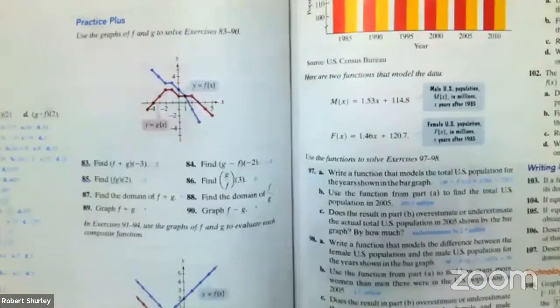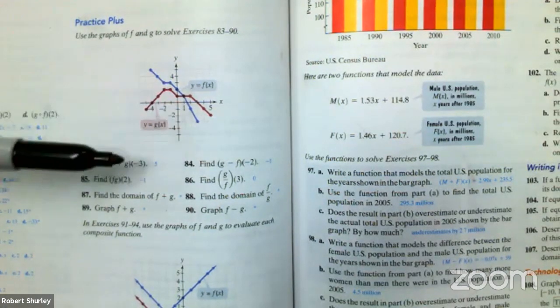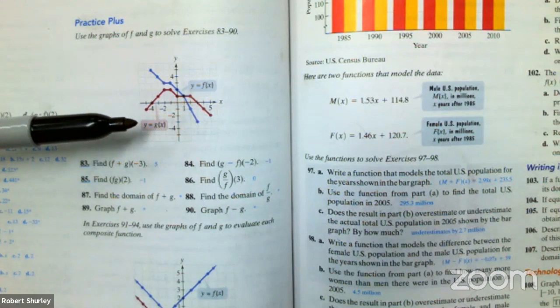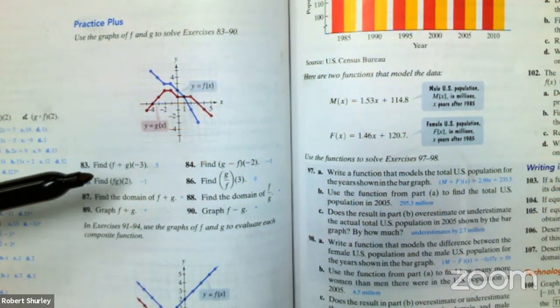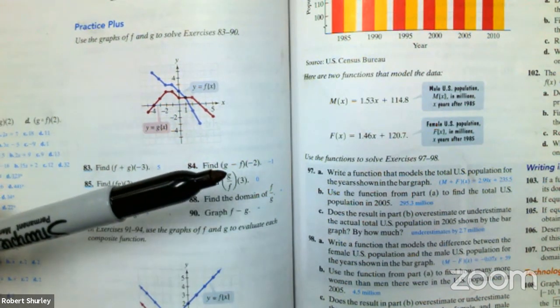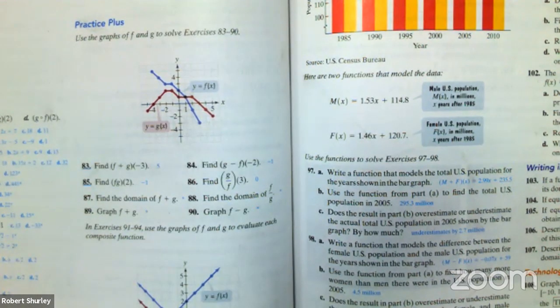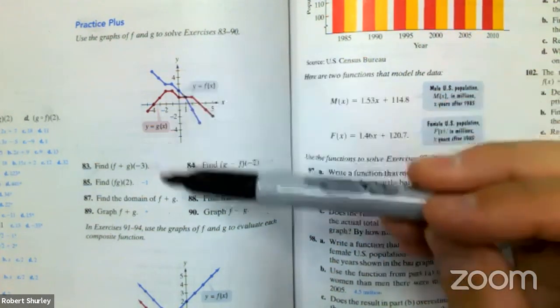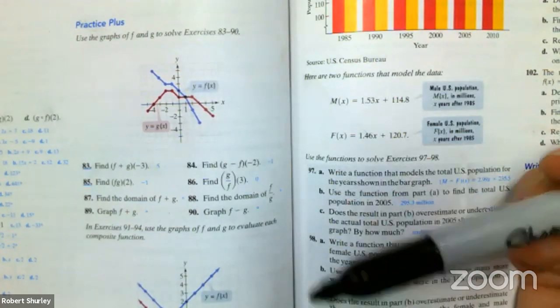Okay, so we've got this example here. Do you see how the blue line represents f of x, and the red line represents g of x? Then it's asking us different questions: f plus g of -3, g minus f of -2, and so on. I'm going to work these, and we don't know the equations at all for this one. That's why I'm bringing this up, and I like this question on the test.